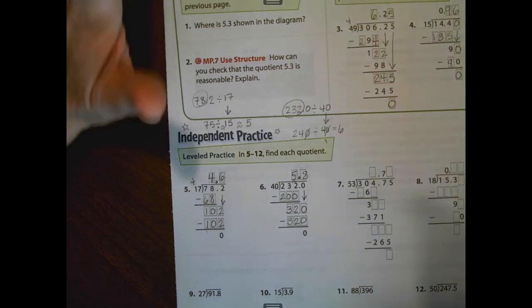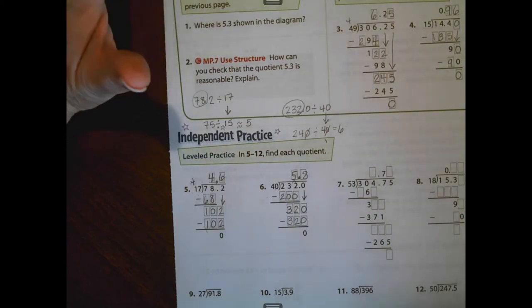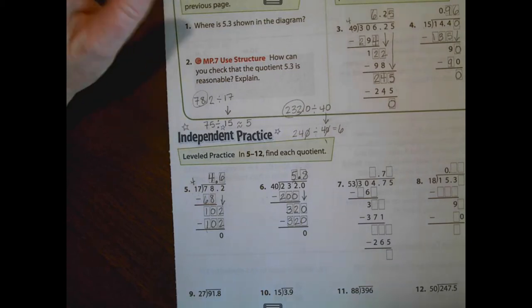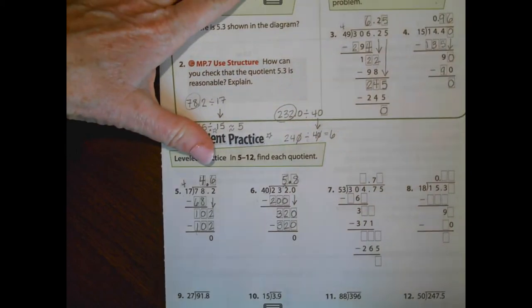So a lot of people don't want to be bothered with doing the estimates. They think that it's extra math work, but honestly, it's the first step in your division problem, just because it helps you place that first digit in the quotient, and then it helps you check your answer for reasonableness.